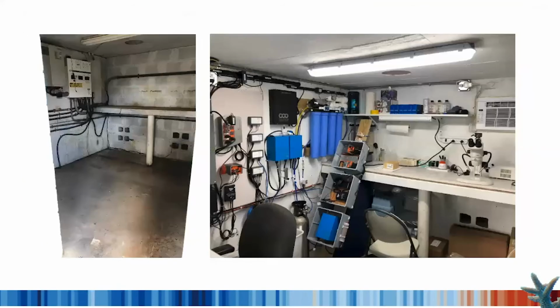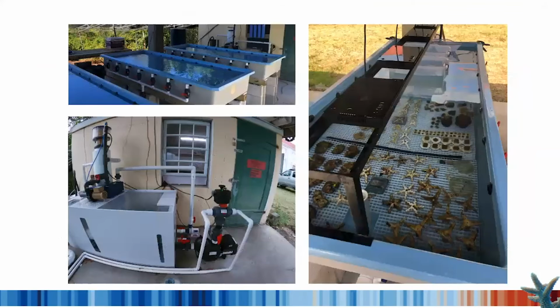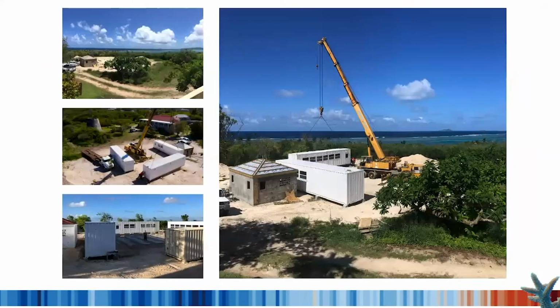This is just some of the lab. I built some interim systems when I got there so we could start doing work. And this was the installation of the formal lab. It's 24 raceways. 3 separate systems. Right now, they're completely closed systems. We've been working on getting a seawater intake permit because ideally the way to do it is to have it either an open system or a semi-open system.